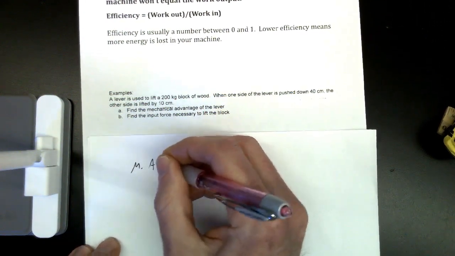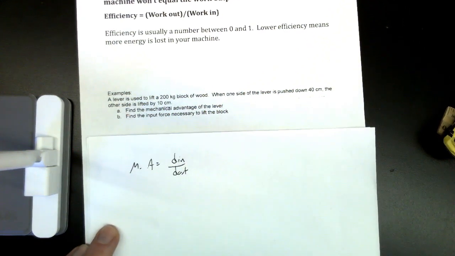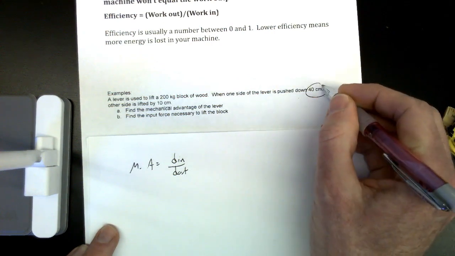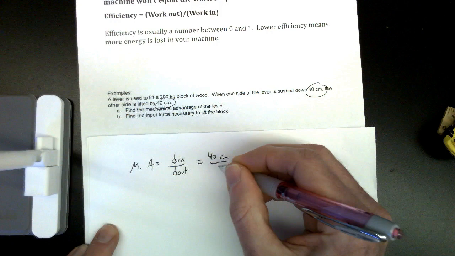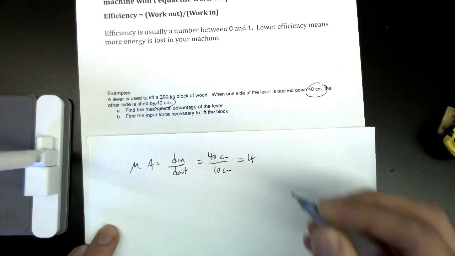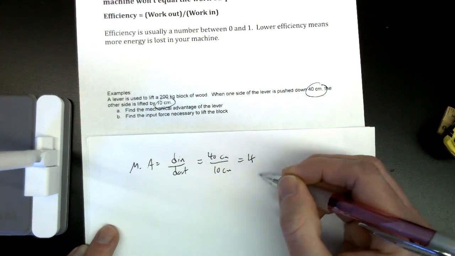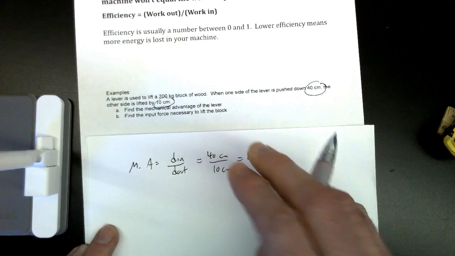So this is easy. Mechanical advantage is just going to be my input distance divided by my output distance. My input distance is 40. My output distance is 10. 40 centimeters divided by 10 centimeters, and that's a mechanical advantage of 4. Notice how there are no units over here. There are no units because it's centimeters divided by centimeters. It's really just telling you a ratio.